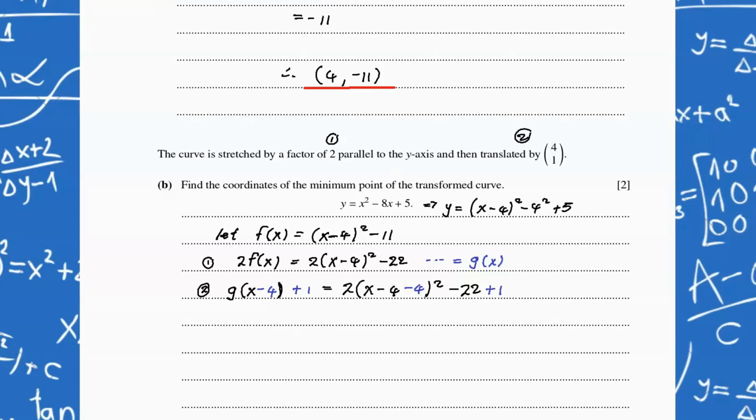So I've performed the x translation and the y translation here. So basically the final result will be the transformed curve is y is equal to 2 of x minus 8 squared, and minus 22 plus 1 is minus 21.